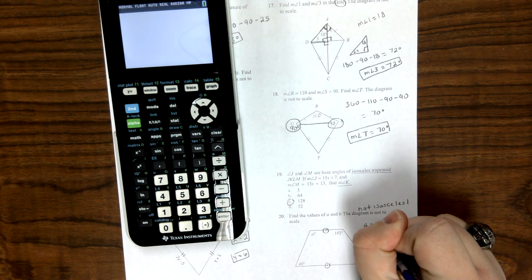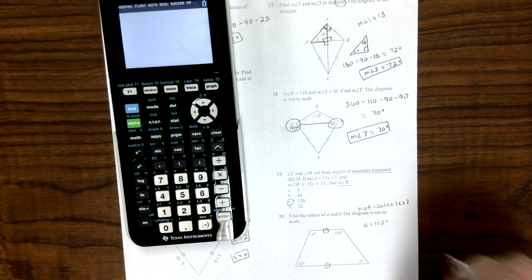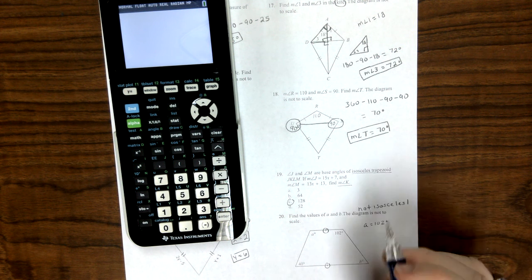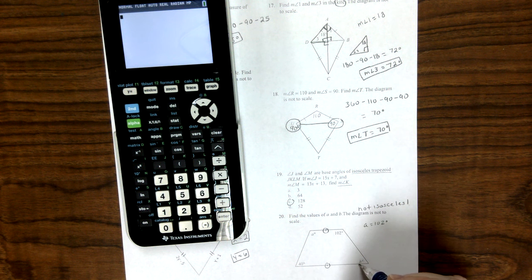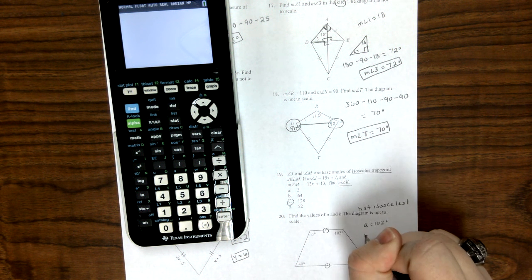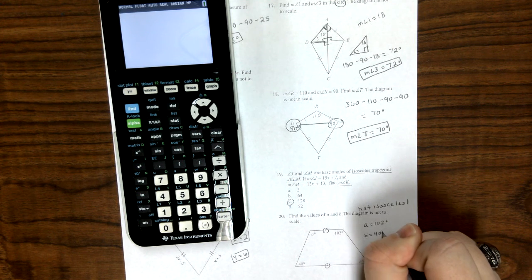So A has to be 102. And then this angle not marked, 40 degrees, and angle B, they touch the bottom base. So they have to be congruent. So B is going to be 40 degrees.